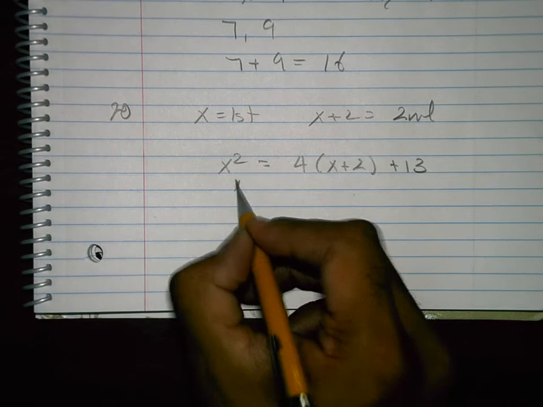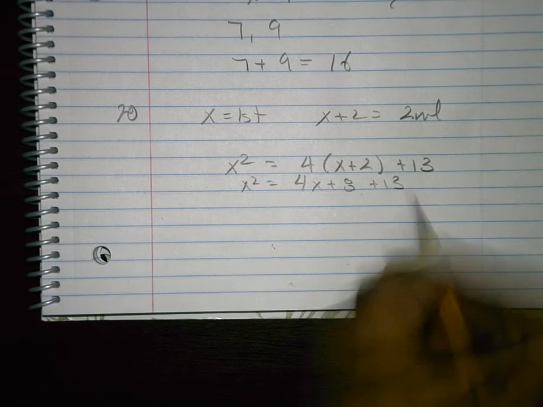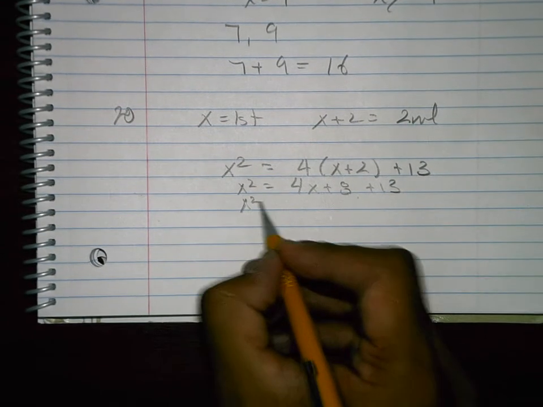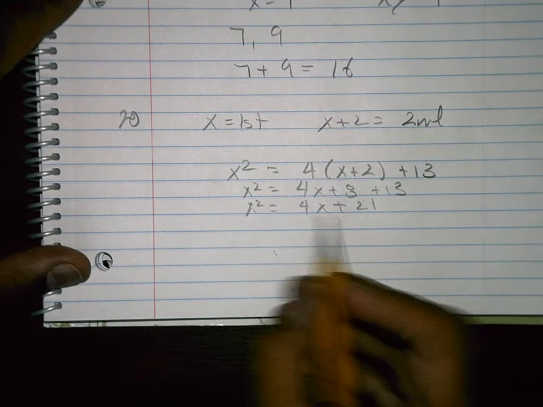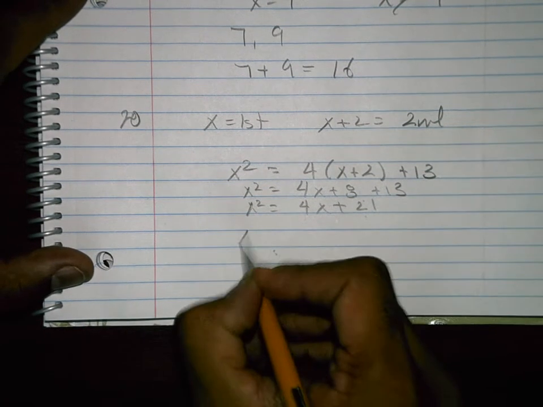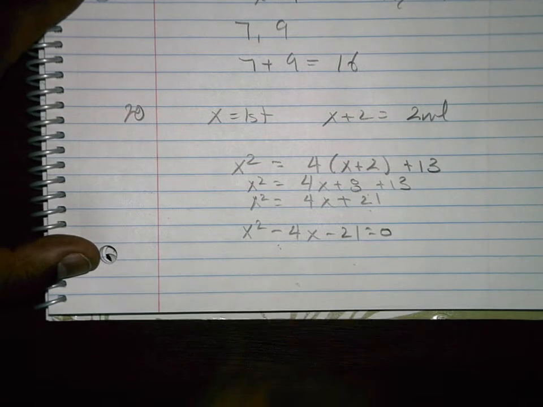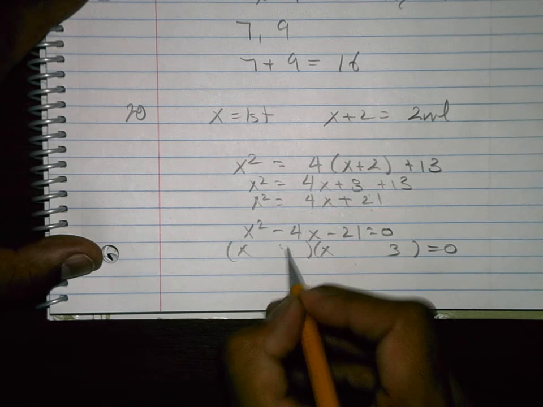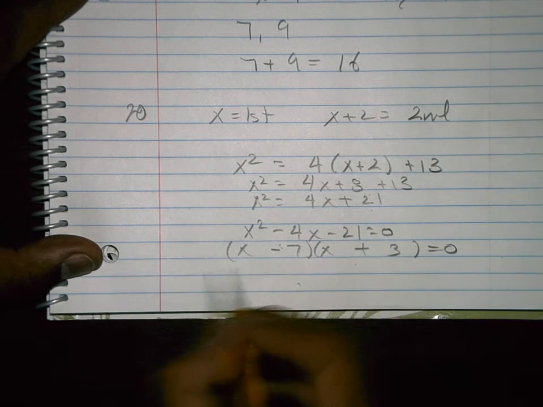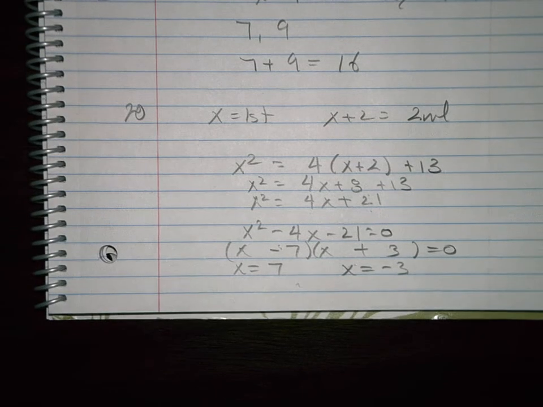So now I'll go ahead and say x squared equals 4x plus 8 plus 13, and then x squared equals 4x plus 21. Subtract that over, and I get x squared minus 4x minus 21 equals 0. 7 and 3, 7 being the negative. So x equals 7 and x equals negative 3. Now I'm skipping some steps, but I'm going to speed up a little bit here.